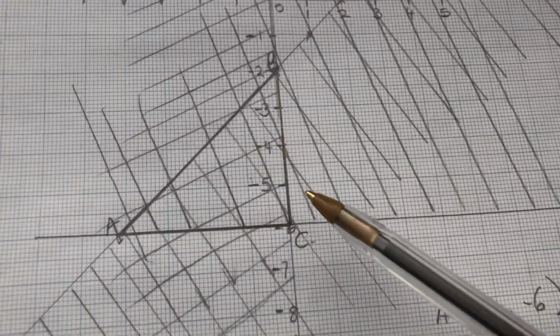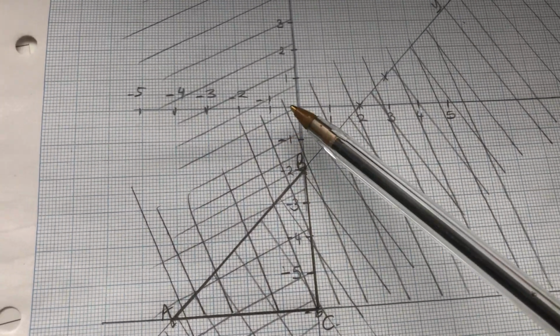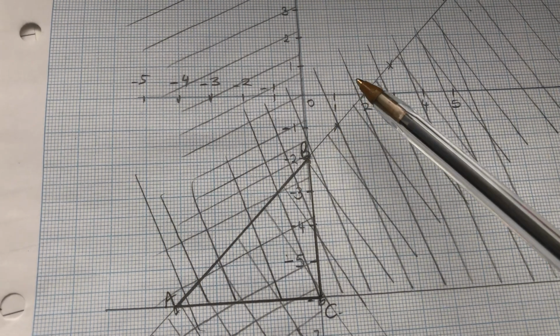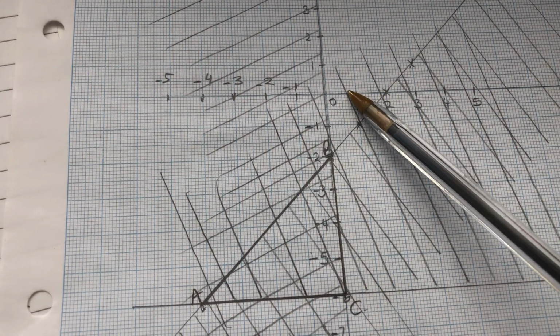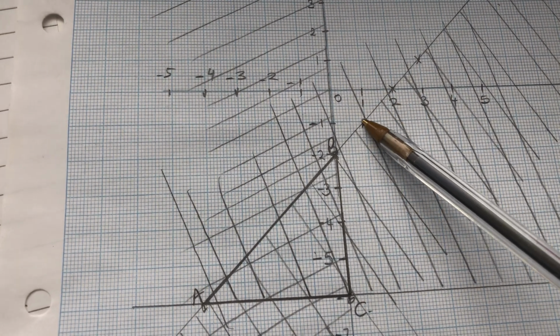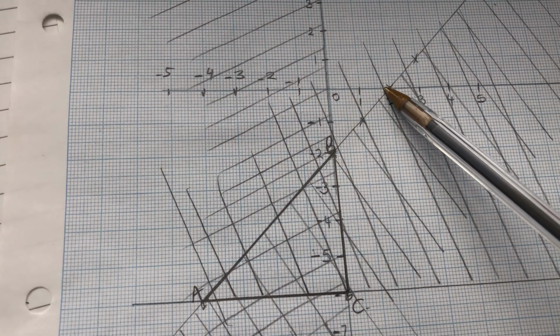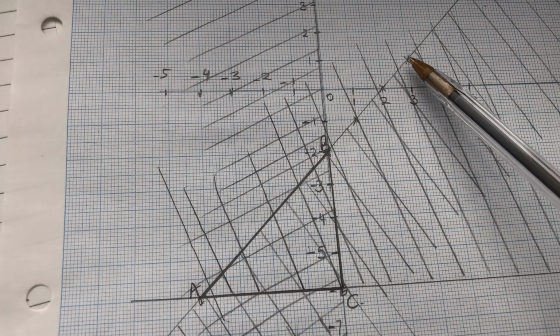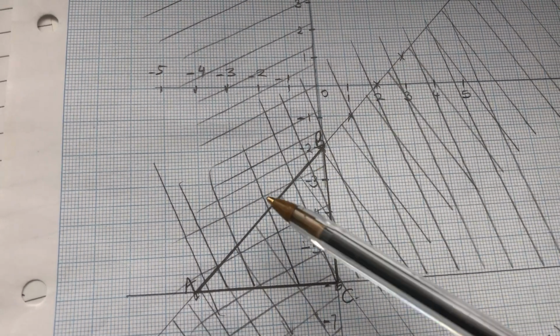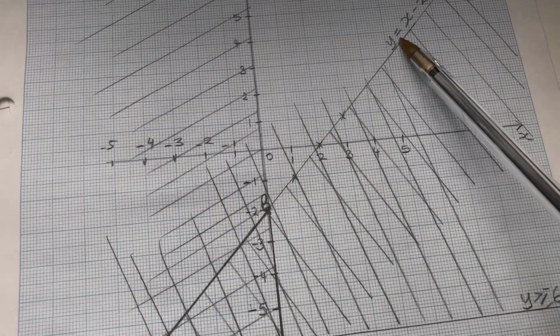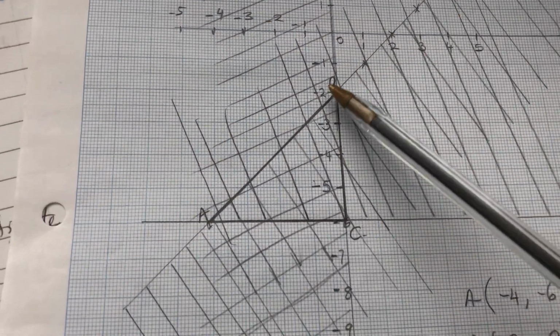So (0, minus 2), (1, minus 1), (2, 0), and then (3, 1). So I used my straight line to join it. So I have this line.